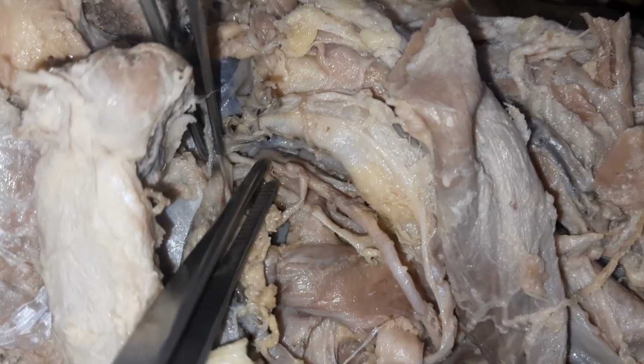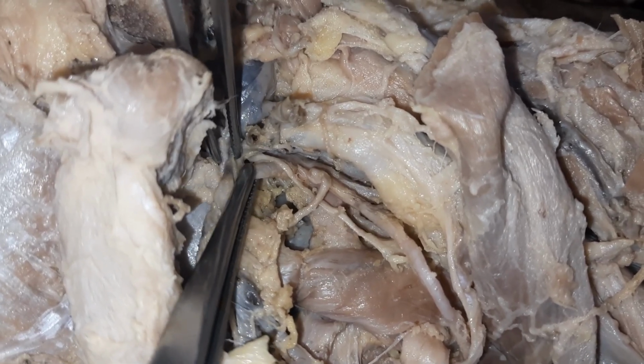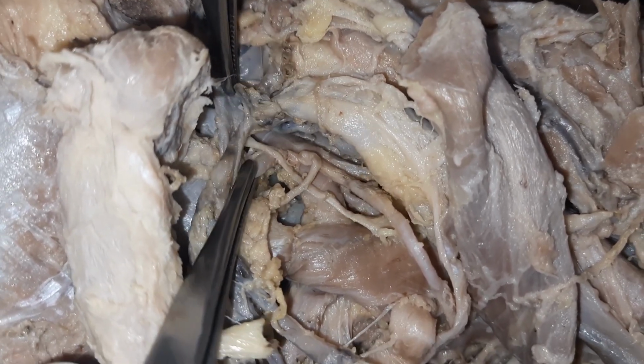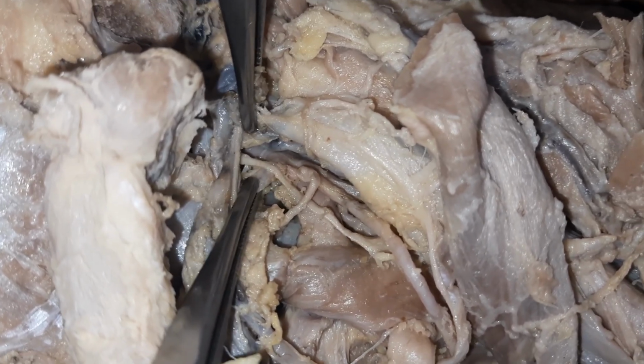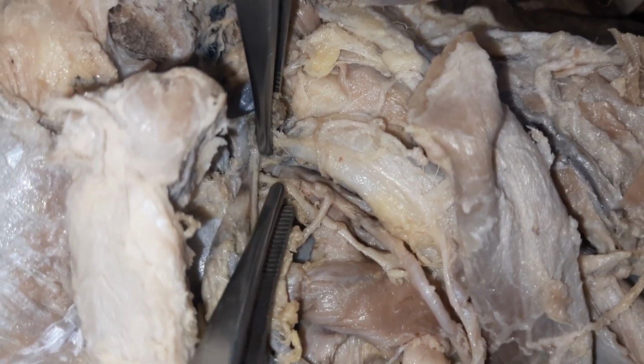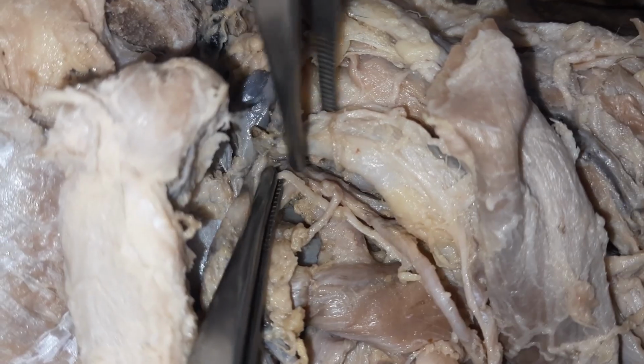There is one more branch which is going downwards, that is internal thoracic artery. This one, internal thoracic artery. So there is a nerve here, this is phrenic nerve.